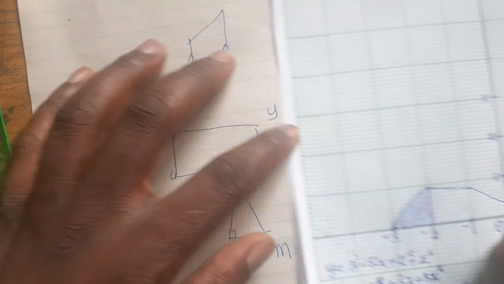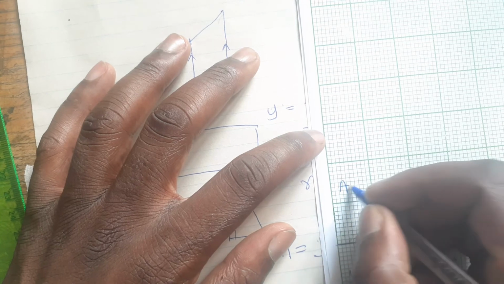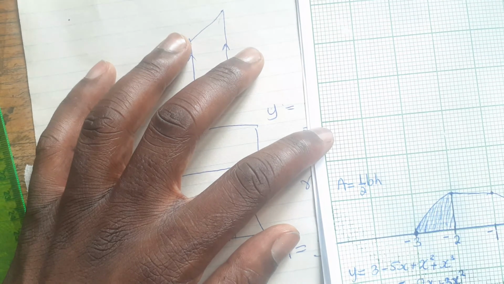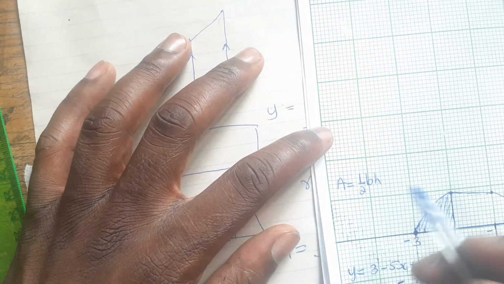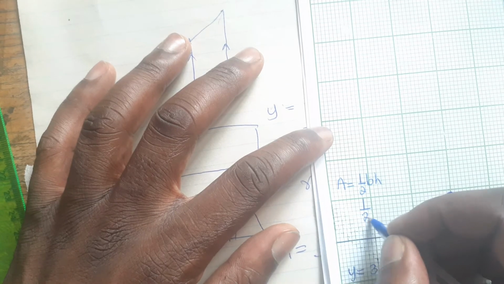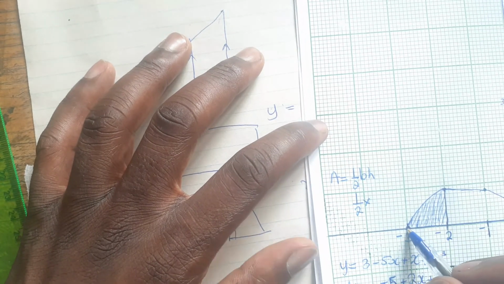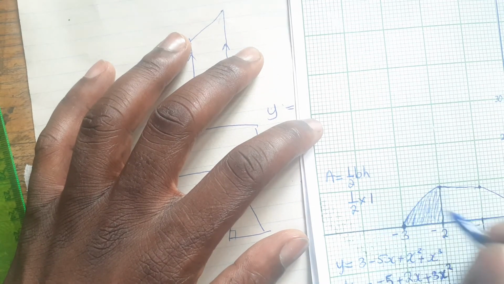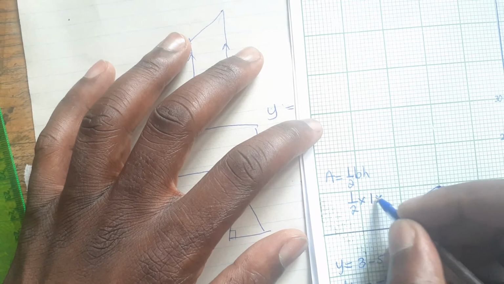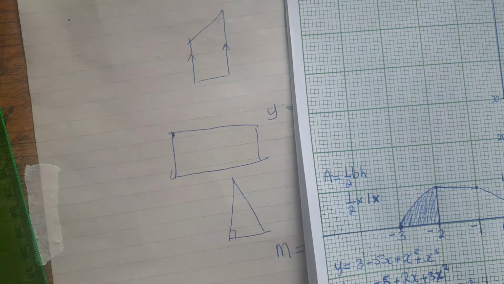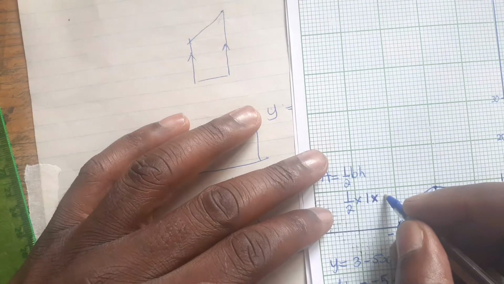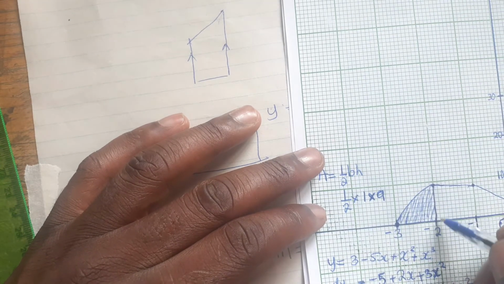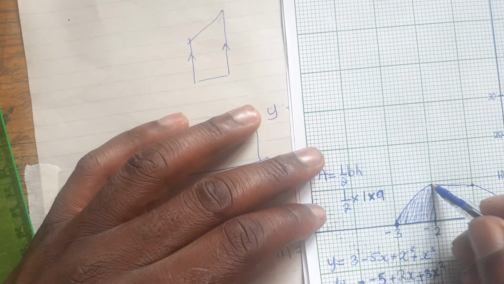Now you know that the area of a triangle is half BH. This is the base and this is the height. So half is 1 over 2 multiplied by the base. The base is from this point up to this point. This is 1 here. Take note, this is 1. Multiplied by 9. 9 is the height here. From this point up to this one, it's 9. It doesn't go up to 10.